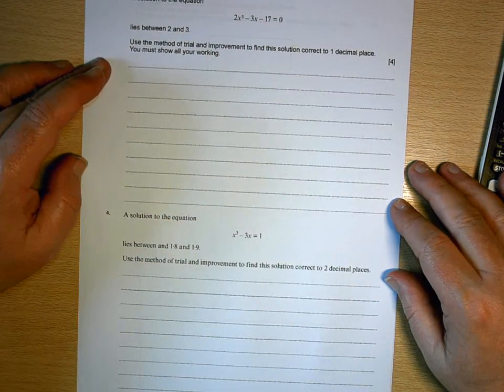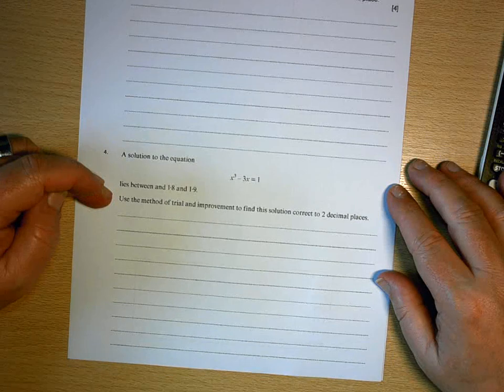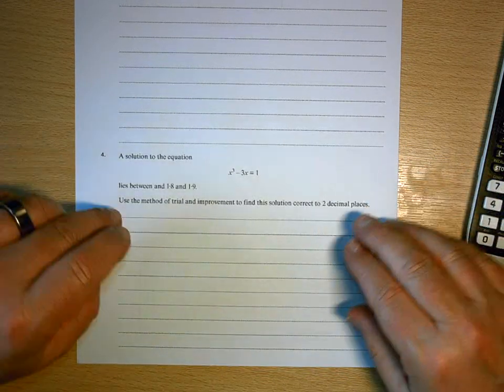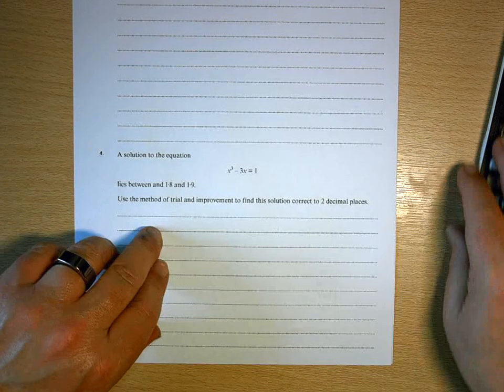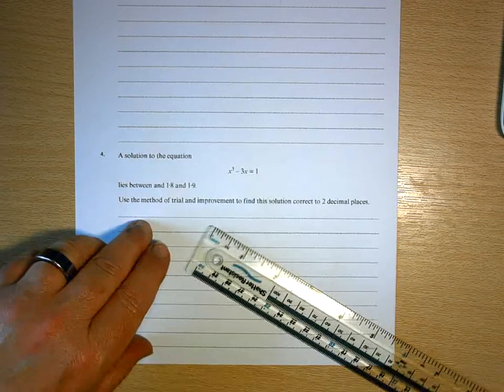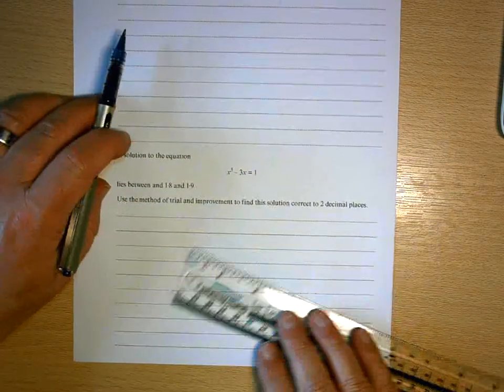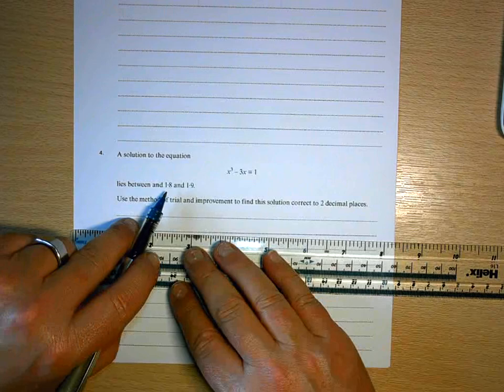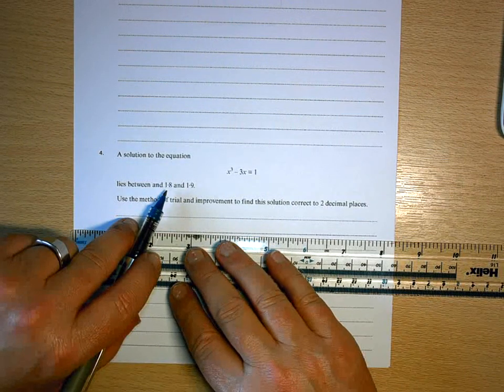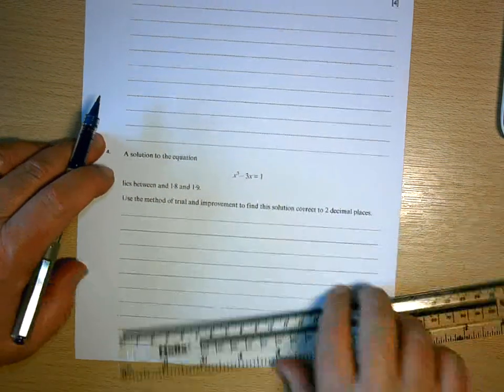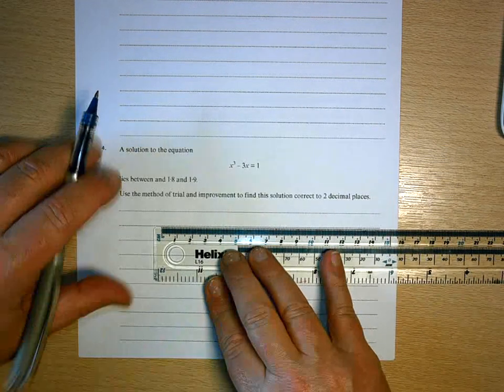Same for that one. With this one, it's the same thing you have to do, but this time you want your solution to 2 decimal places. So what we've got here is the solution they're telling you lies between 1.8 and 1.9. So if I just get you started on that.